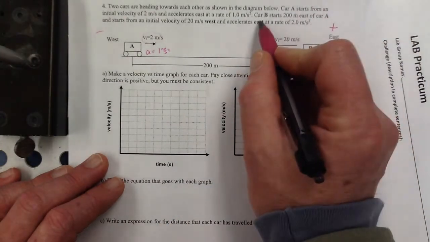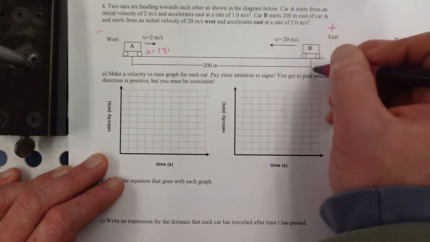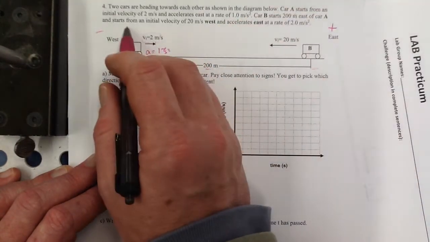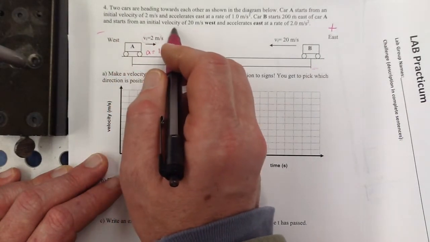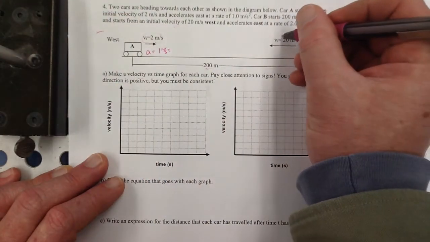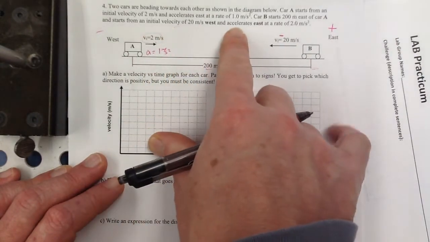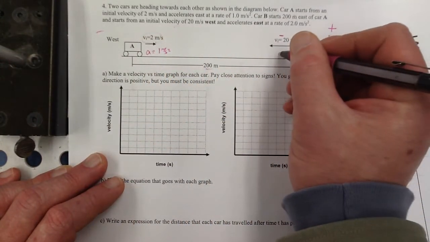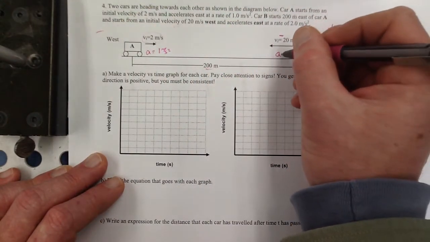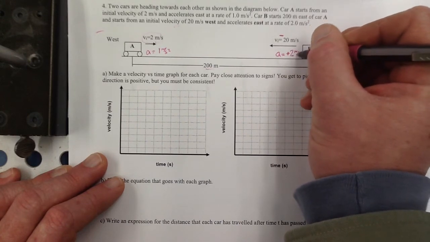All right. Car B starts 200 meters east. Okay, so it starts like over here, and it has an initial velocity this way, so west, that's a negative direction, so I need to make that negative, and accelerates east, but its acceleration is positive, which means its acceleration is going to be slowing it down, like fighting against it, of positive 2.